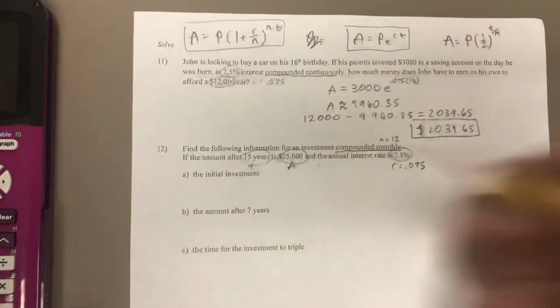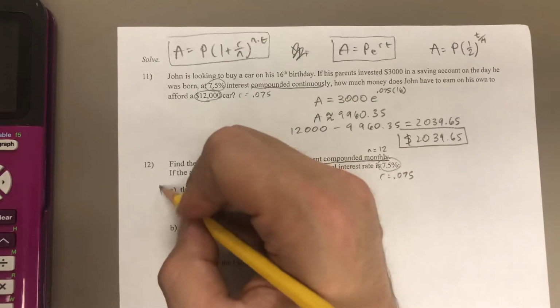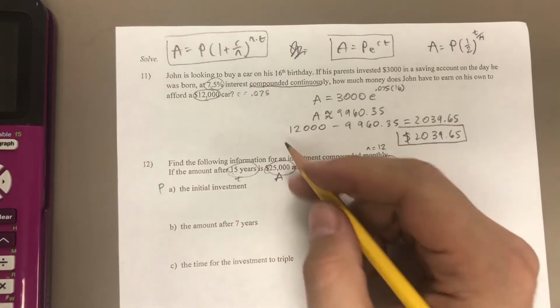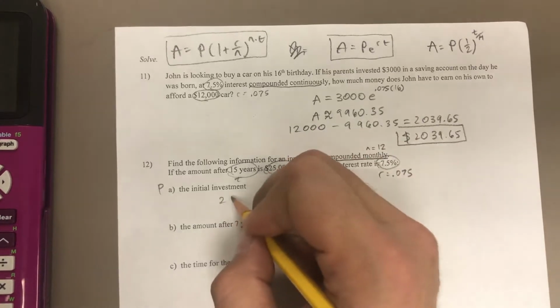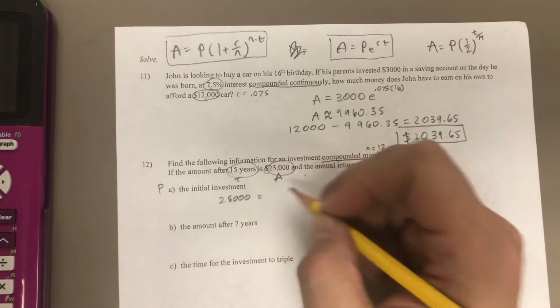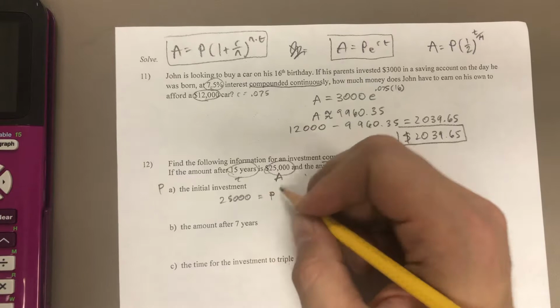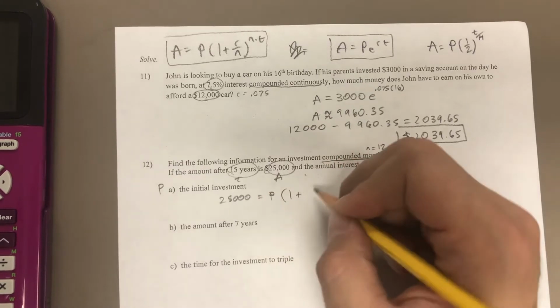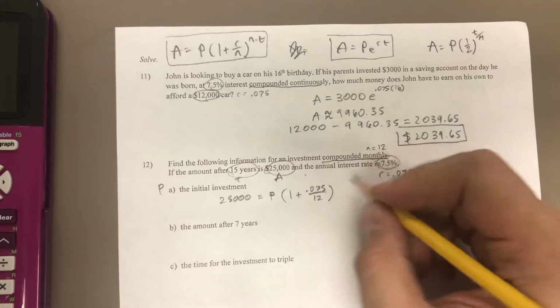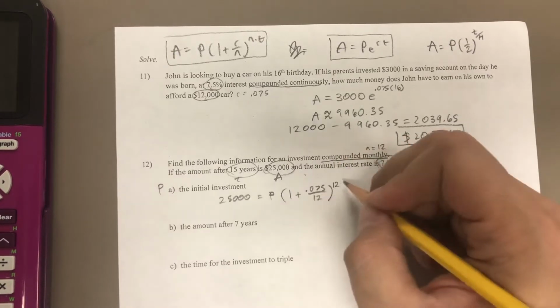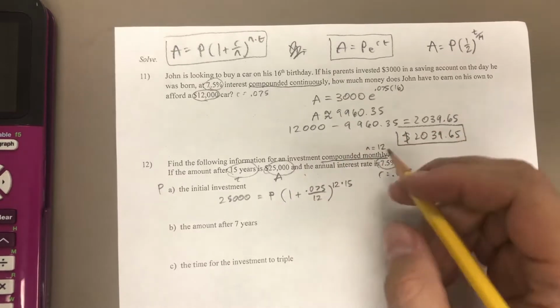Find the initial investment, because that's the only variable that we don't have, P, so that's what we're looking for. So for the formula, A is the end amount, so that's $25,000. That's equal to P, which we're trying to solve, times 1 plus R, which is 0.075, over n, which is 12, to the power of n, 12, times the amount of time that's passed, which is 15 years.